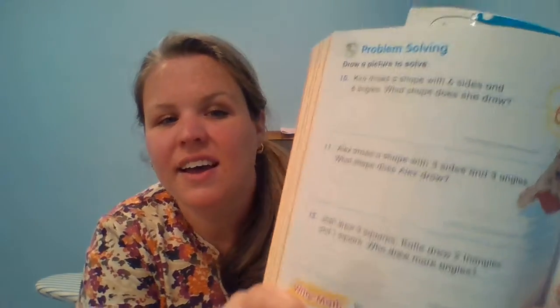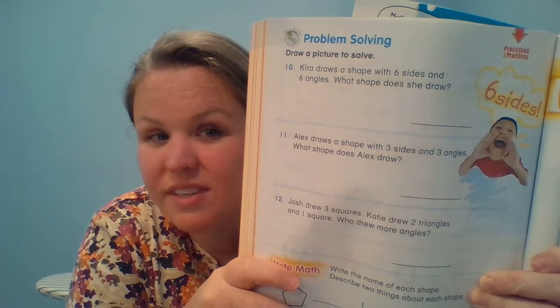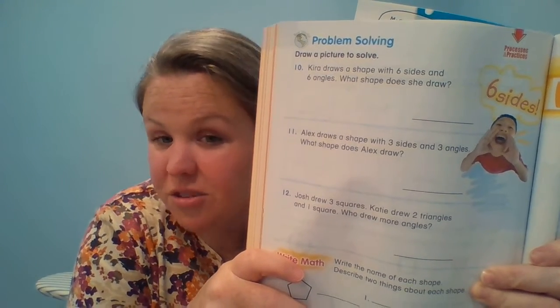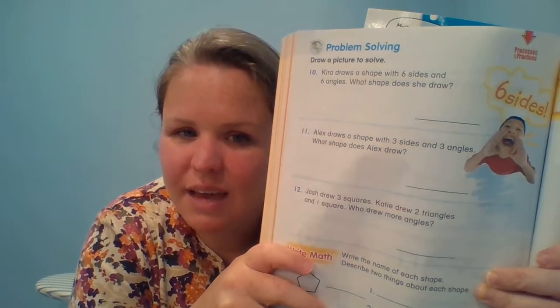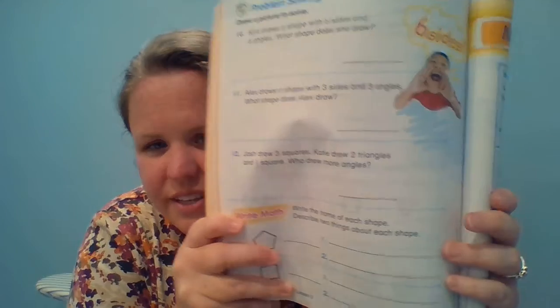These word problems are some of my favorites. For example, the first one says, Kira draws a shape with 6 sides and 6 angles. What shape does she draw? So you could try to draw it, and then you need to name which shape that is. Okay, and they give you 2 more examples of this.